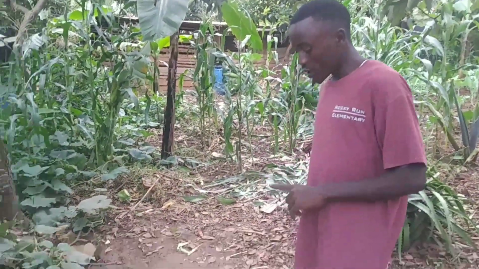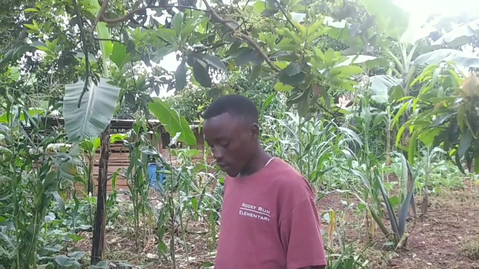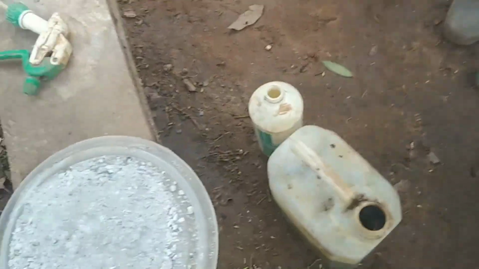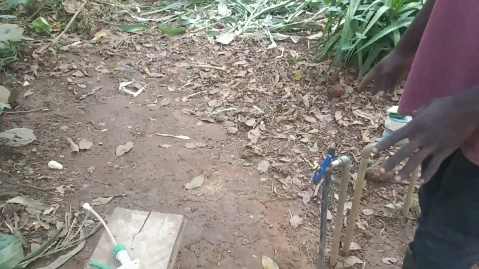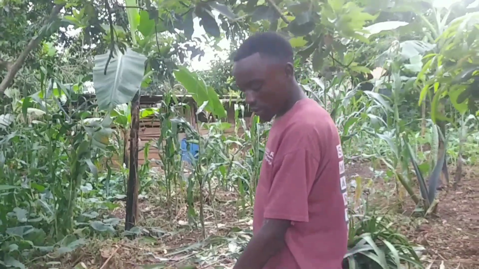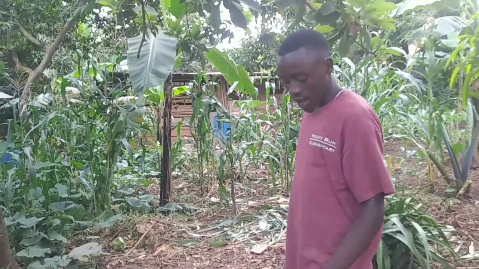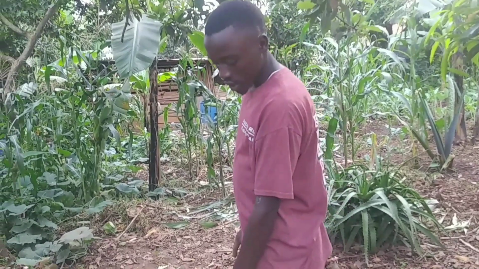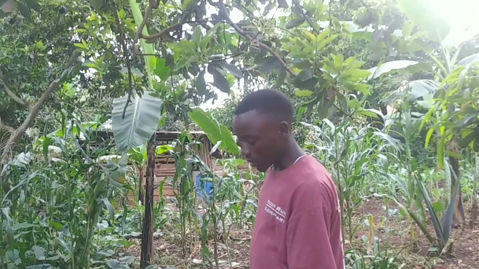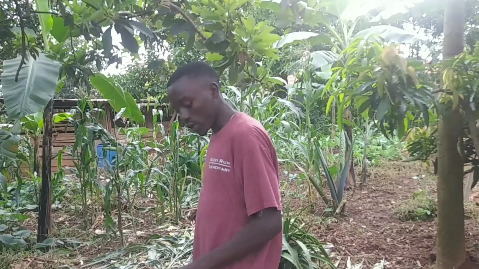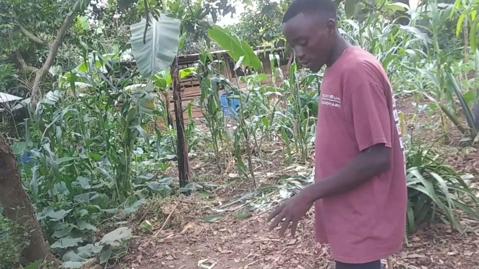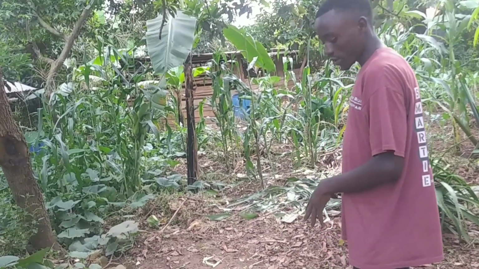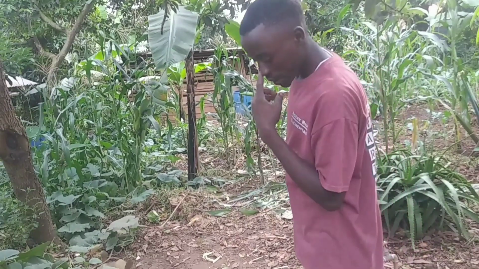So we always have a mixture of three: the rabbit urine, some ash, and water. The reason we use these two agents besides rabbit urine is to dilute the concentrated acid in the rabbit urine, which may end up burning the crops. So we always use a ratio of 1 liter of urine to 3 liters of water to spray over the crops.